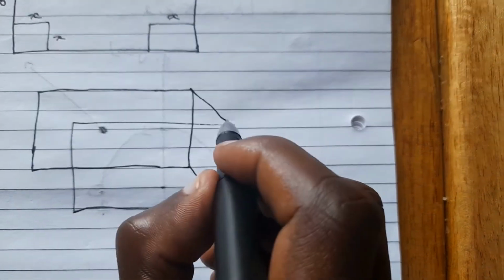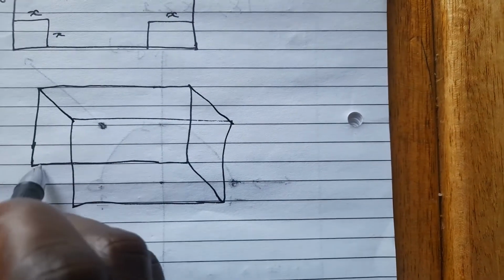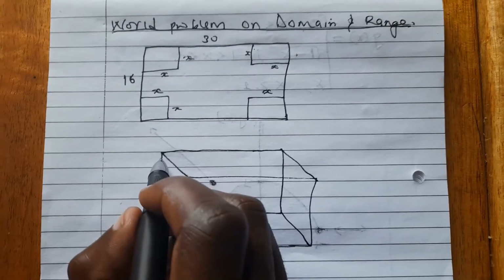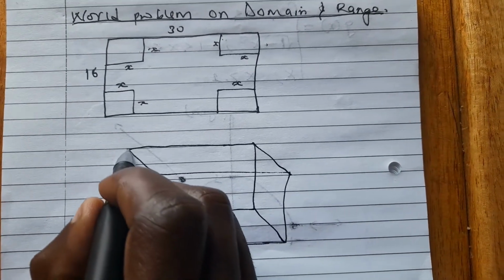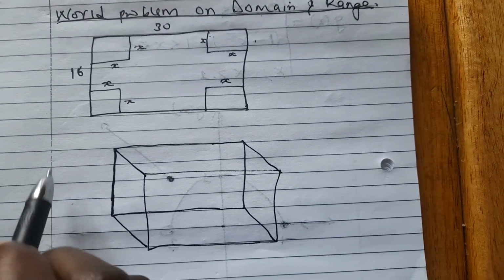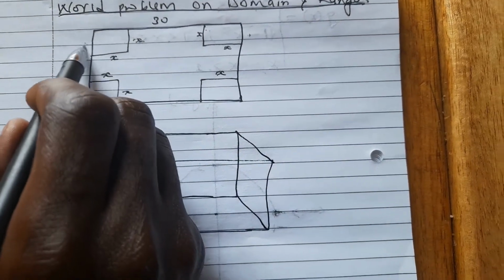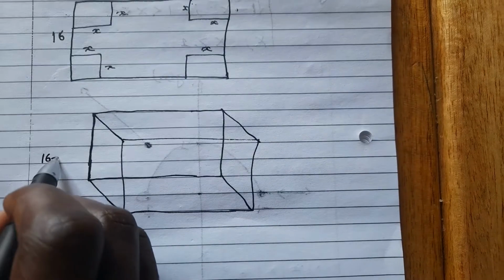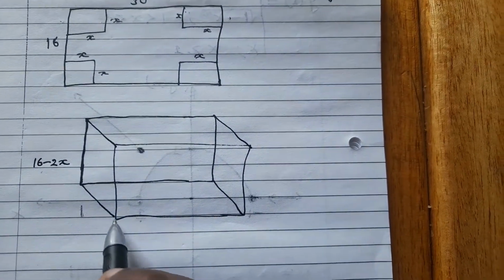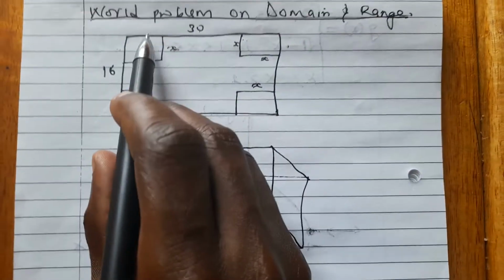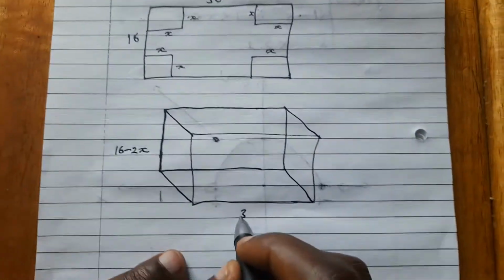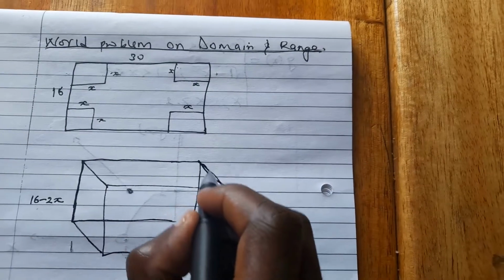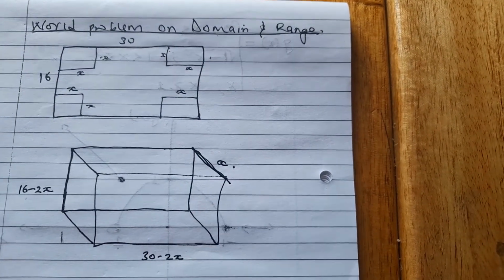So I have my box like that, such that the dimension here is 16 minus x minus x, so the dimension here is 16 minus 2x. The dimension here is 30 minus 2x. And the dimension here is actually x.